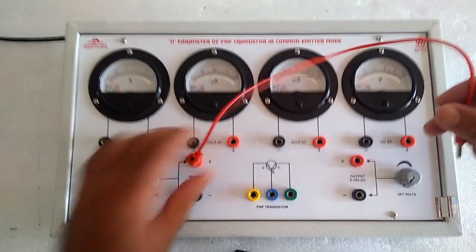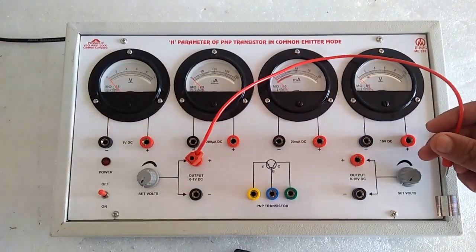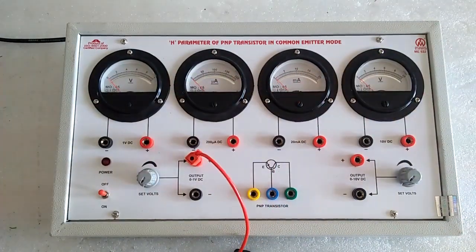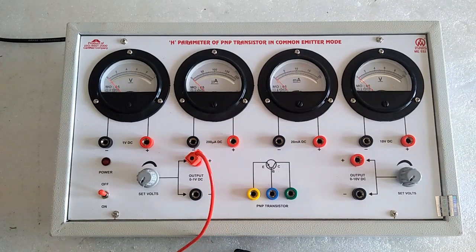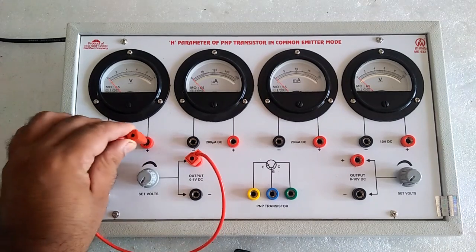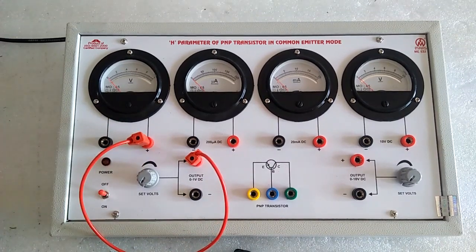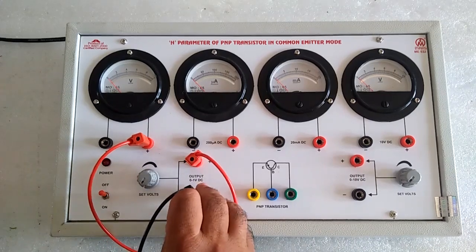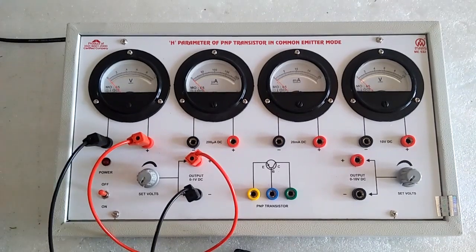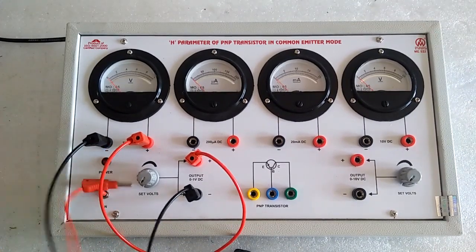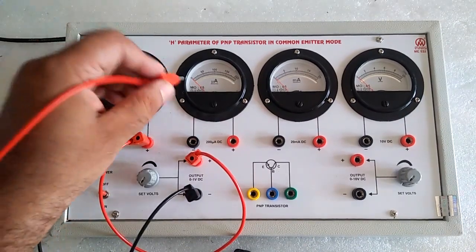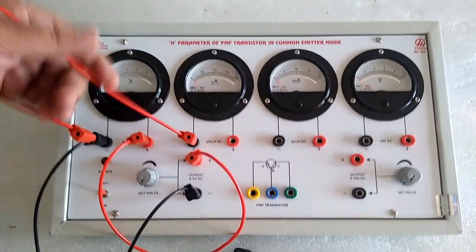Here is the variable supply, which has positive and negative. Here the positive goes to the voltmeter and the negative of the supply goes to the negative of the voltmeter, and the same from here we will connect the microampere meter negative.